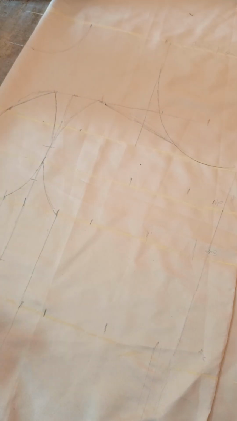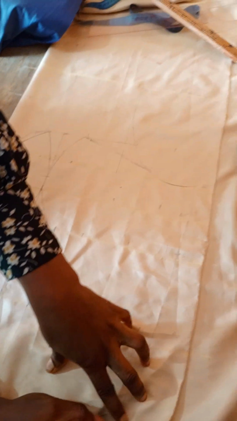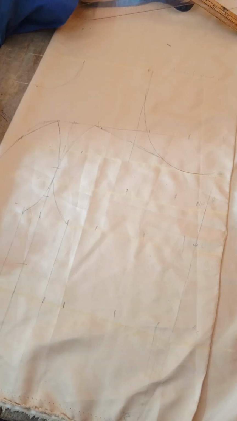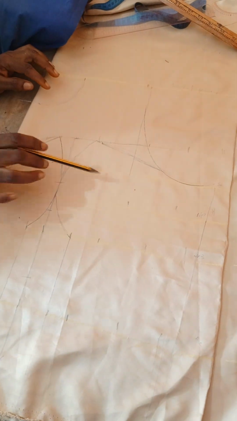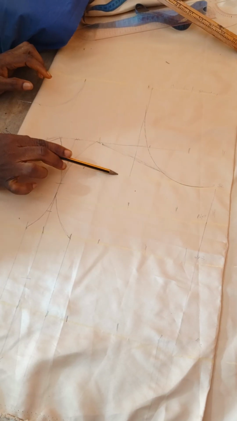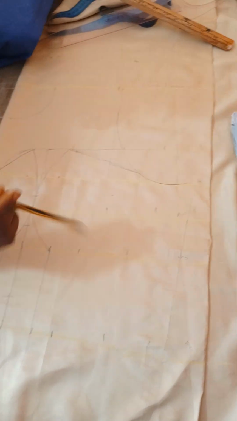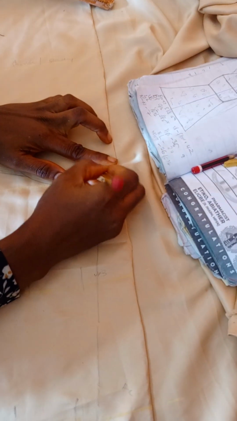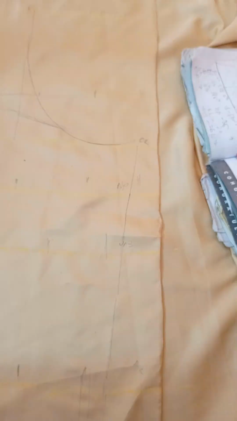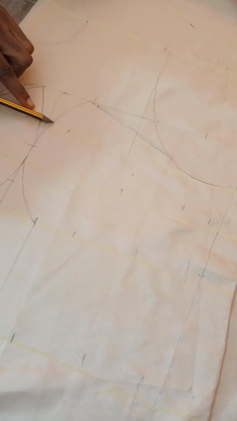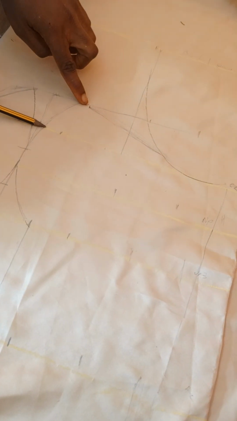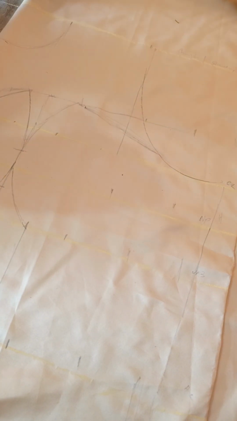This one is the excess allowance I added for it to reach the full length. This is the full length. Then from this one I went up by 2 inches to get the chest line. This is the chest line. From that chest line I went up again by 2 inches.